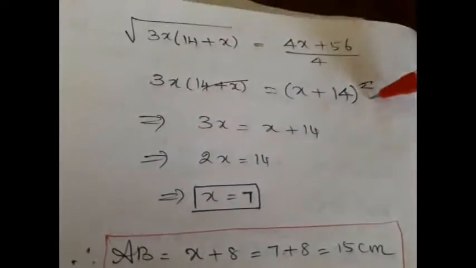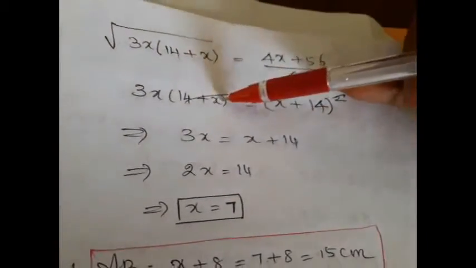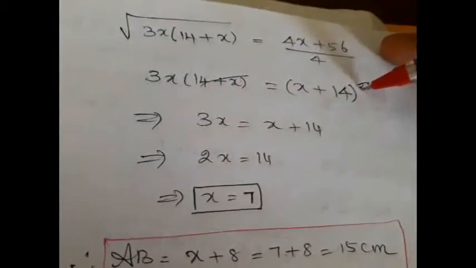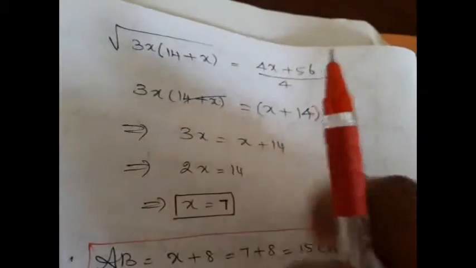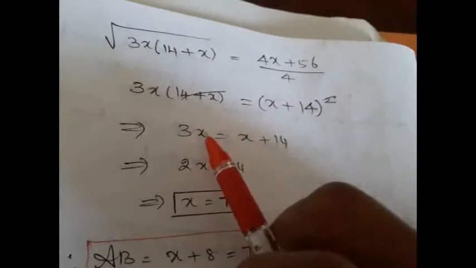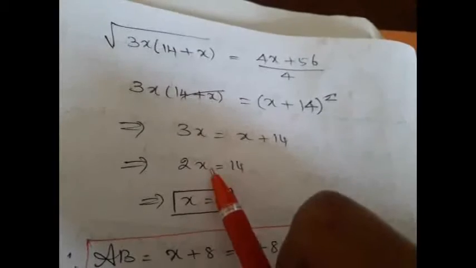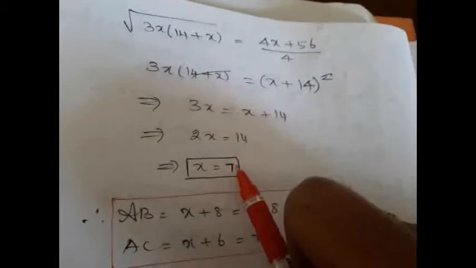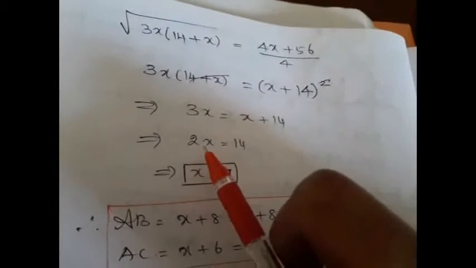So squaring on both sides, we get 14 plus x, here x plus 14 the whole square. So one term we can cancel. So 3x equal to x plus 14. If I bring this x to the other side, it will become 3x minus x, which is 2x. 2x is 14, so x is 7. So we got what our x is.